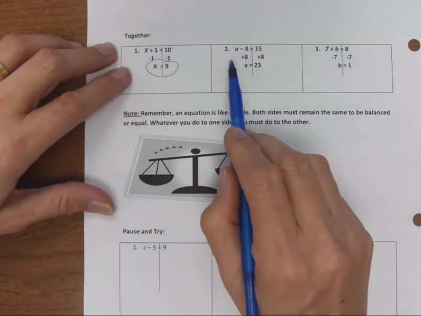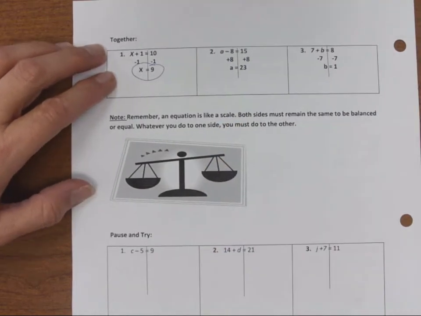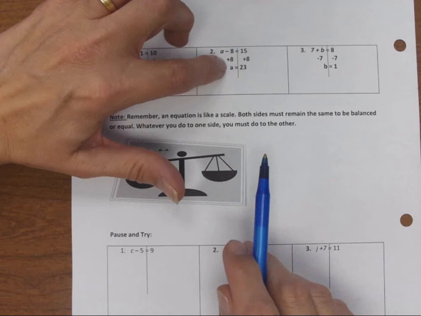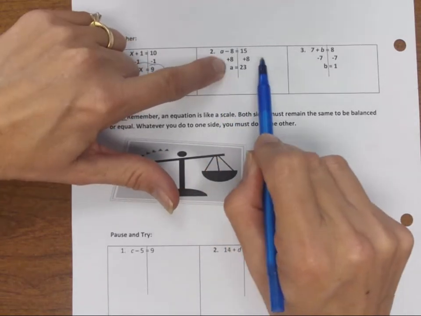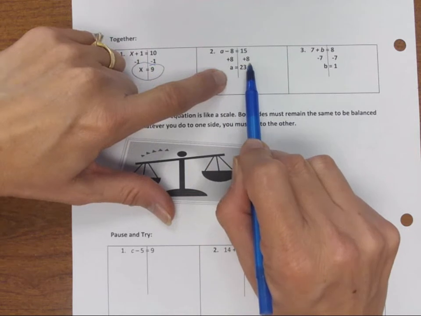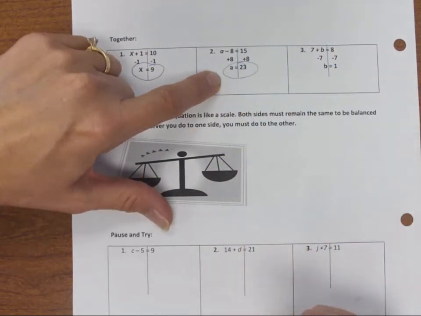Right now you have a minus 8 equals 15. We want to isolate the variable, so we do the opposite operation. Instead of subtracting 8, we're going to add 8. What we do to one side, we have to do to the other side. That puts us with just a here, and 15 plus 8 is 23, so a equals 23.